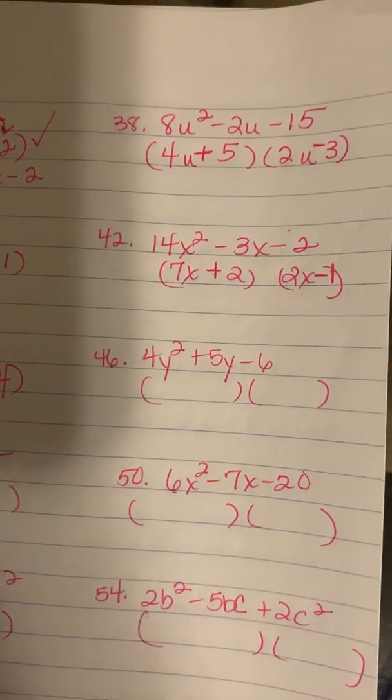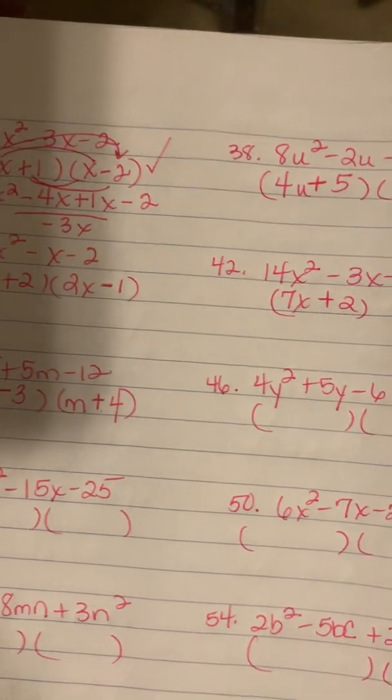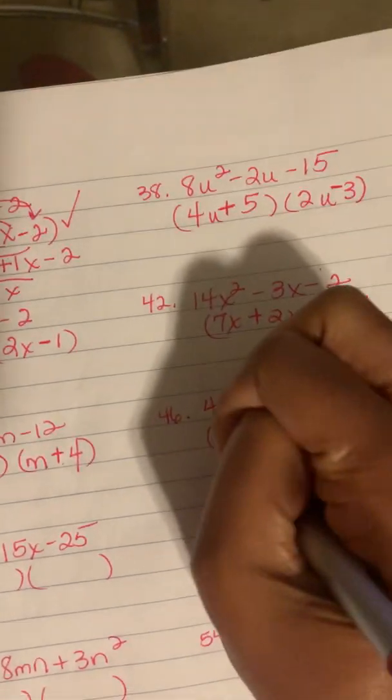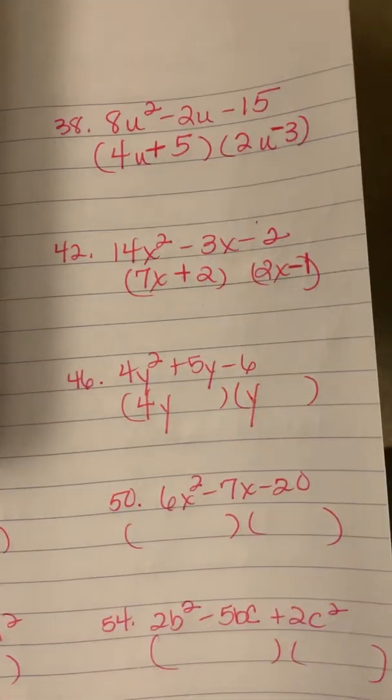Of course, I'm thinking of 4 times 1. But I'm also thinking about 2 times 2. So this time, let me do 4 times 1. Okay. You can put a 1 here if you need to.